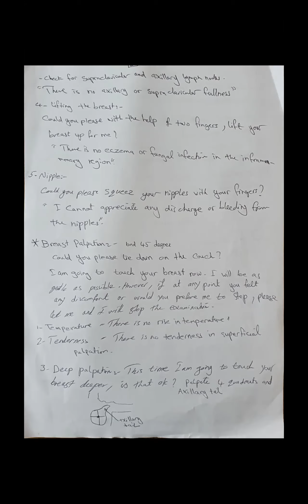And we're going to check by superficial palpation for temperature and tenderness. As you know, there is no rise in the local temperature, and there is no tenderness on superficial palpation. And our third step in the examination is deep palpation. So you will tell the patient, this time I'm going to touch your breast deeper. Is that okay by you? So always take permission. Is that all right by you?